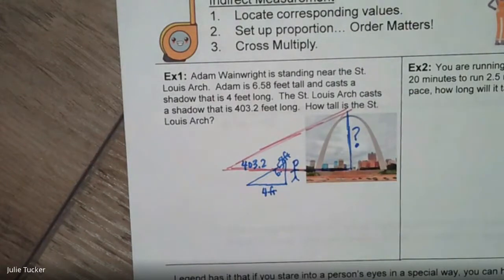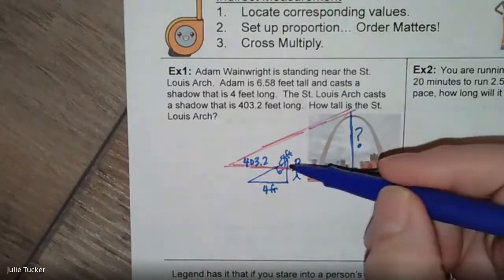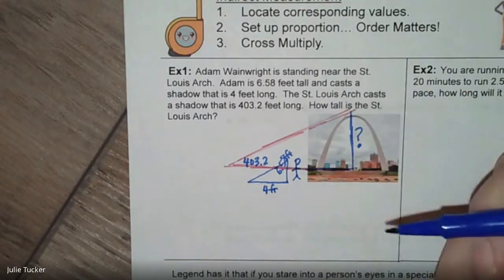So when you set up your ratio, you have to put your corresponding side lengths together, right? So let's match up the two shadows in a fraction, and then let's match up the two heights in a fraction, okay?